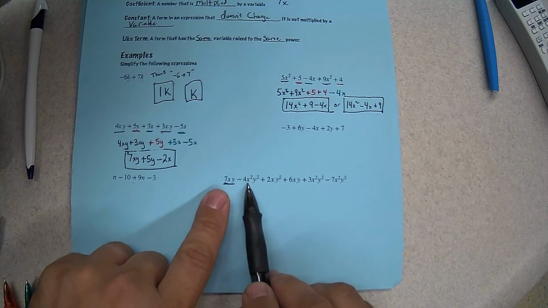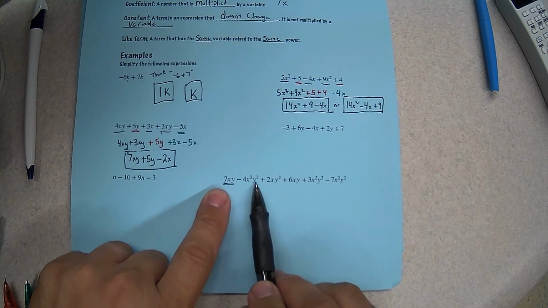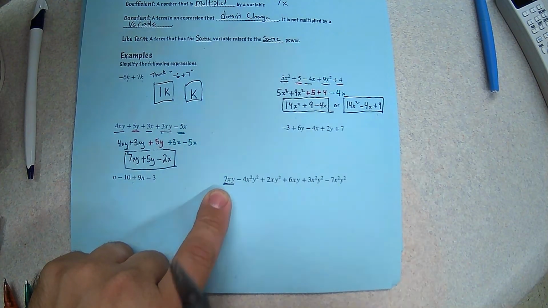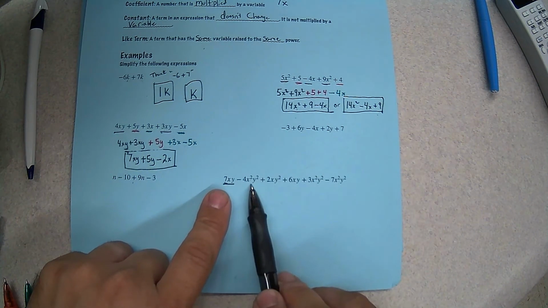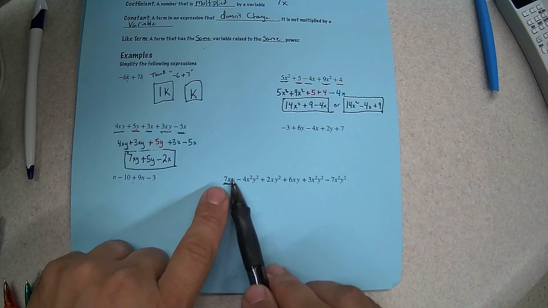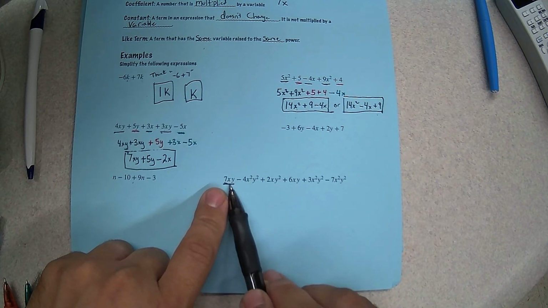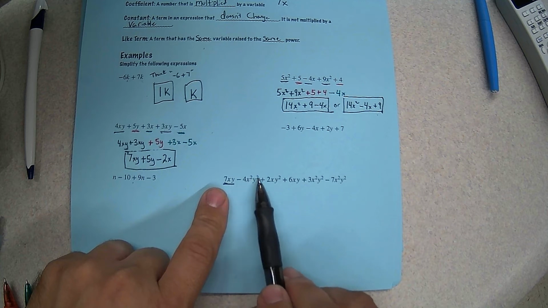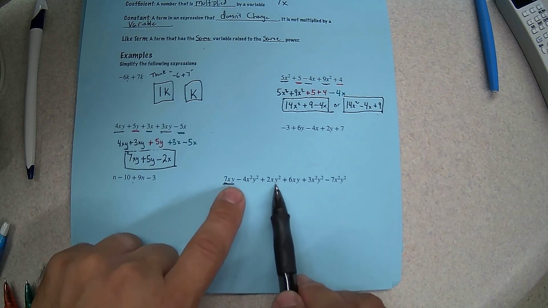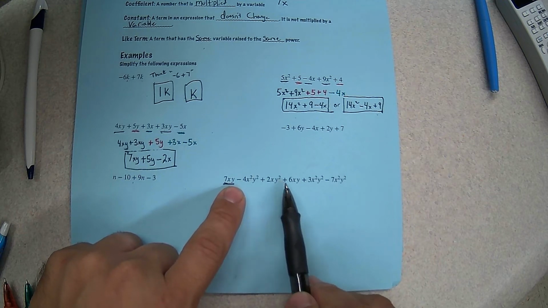Well, then I look to this next term. Well, this is an x and this is a y. But remember, our like terms have to have the same variable raised to the same powers. This is not to the same power. So we're just looking for an x and a y all by themselves. They don't have any exponents or powers. So this does not work because they're both squared. This does not work because the x looks right, but the y does not look the same.